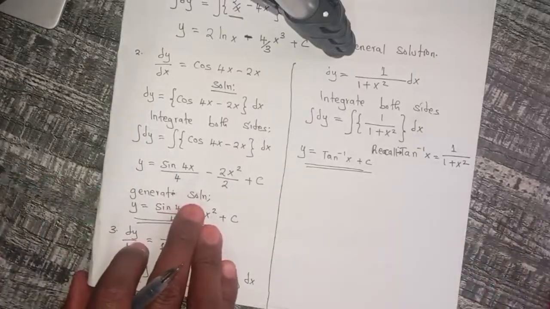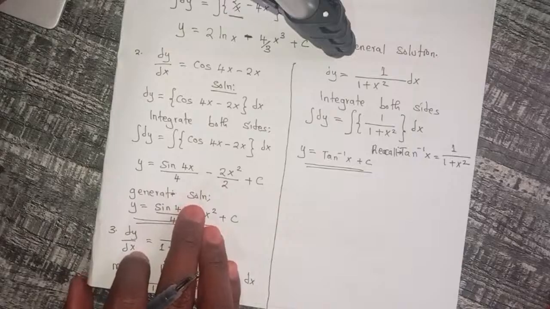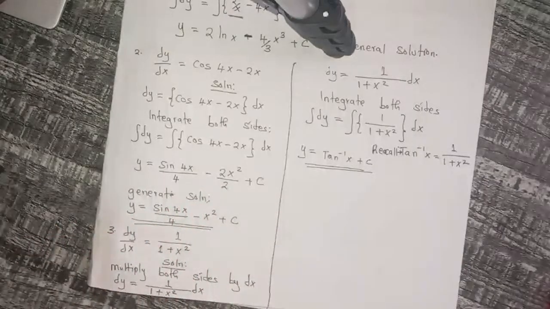Now let's have another simple example. Just a minute as I think of an example.